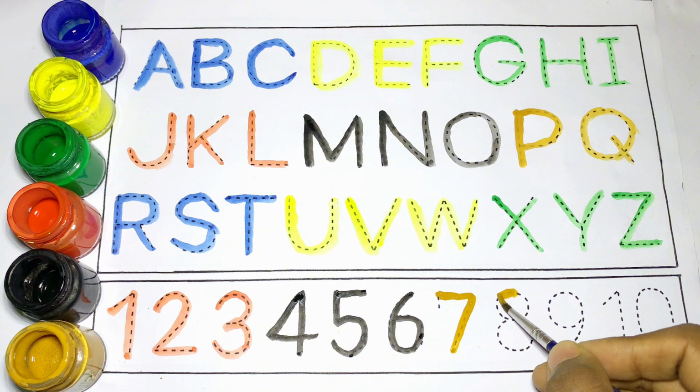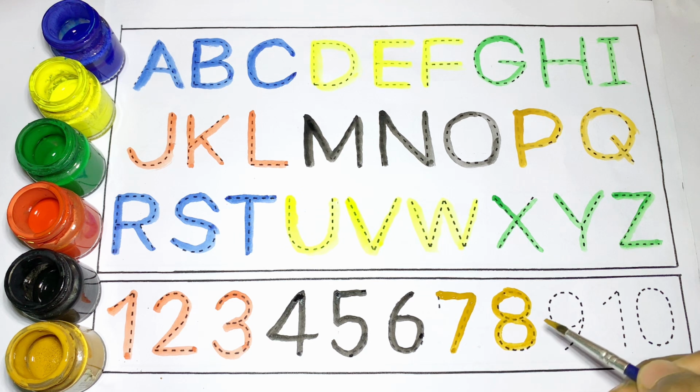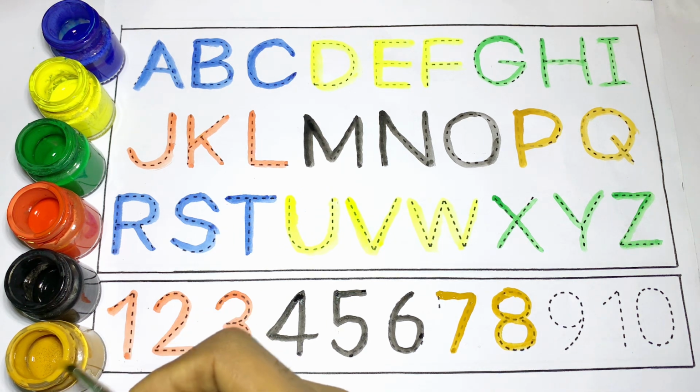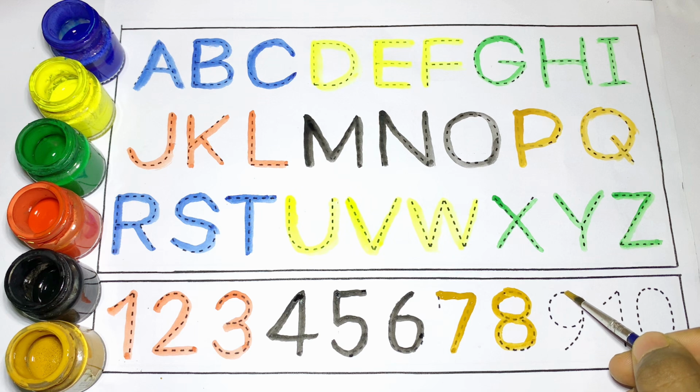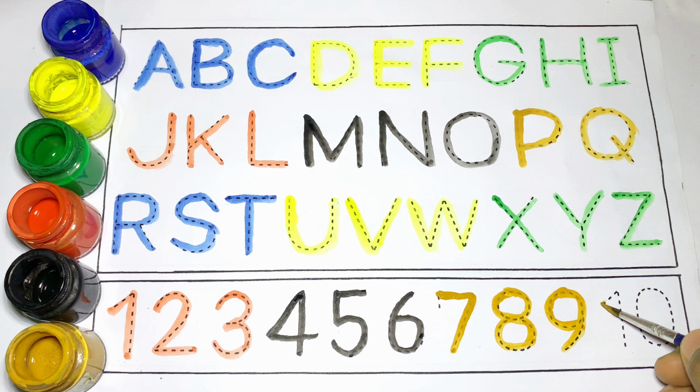8. E I G H T, 8. Kids again use yellow ochre color and draw 9. N I N E, 9. Kids again use yellow ochre color and draw 10. T E N, 10.